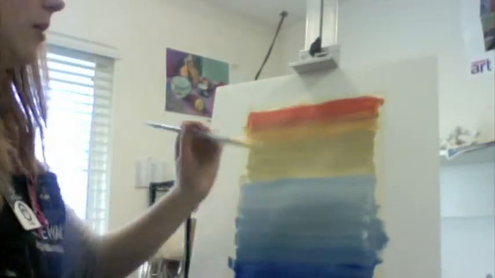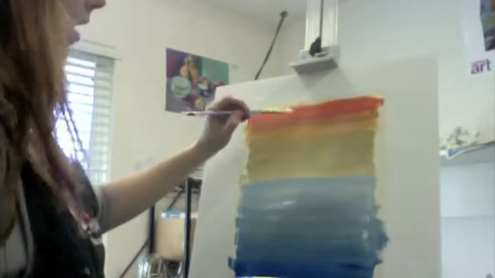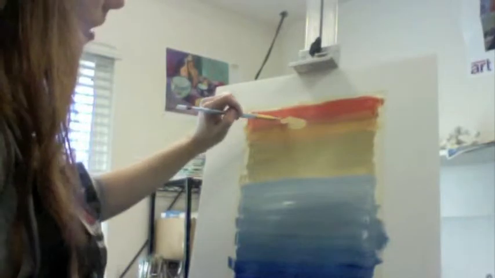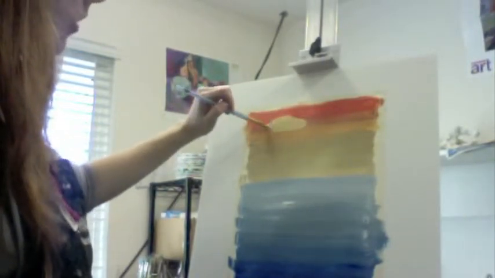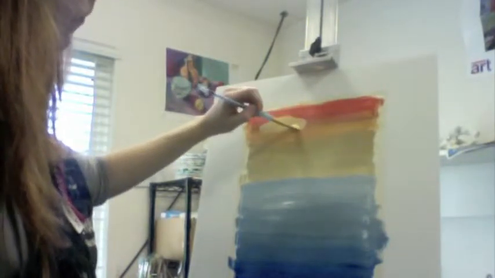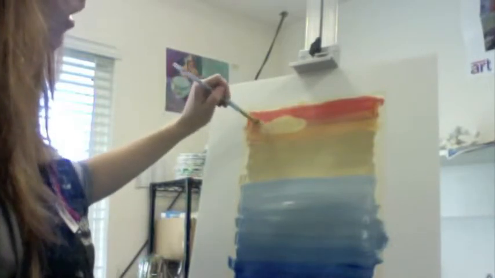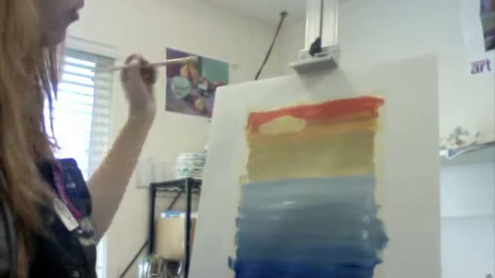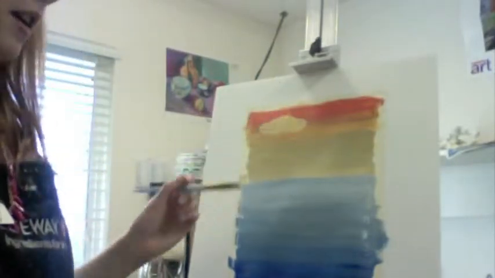And since I want it to be really close, I'm not going to do anything to it. I'm just going to leave it as it is. And I'm going to put my cloud in the sky. Make sure you're using the correct kind of brush. A flat one is probably not a good idea for this one. It's probably a better idea to use like your larger bright brush. Okay, so I have one cloud.